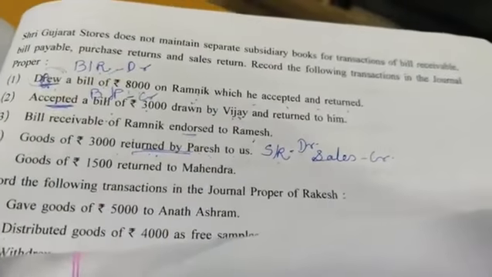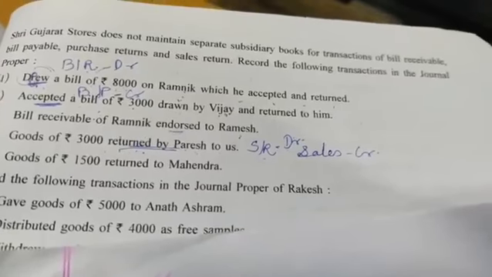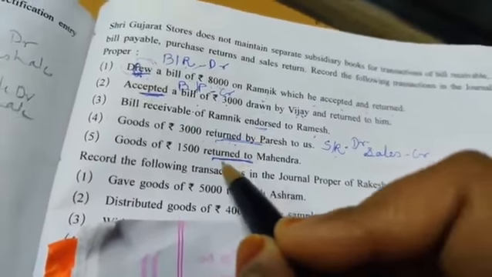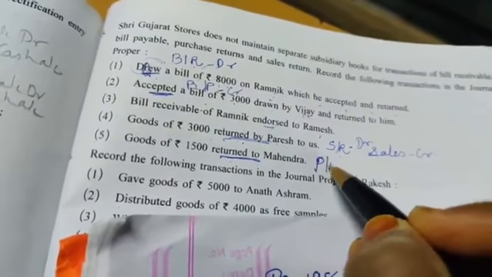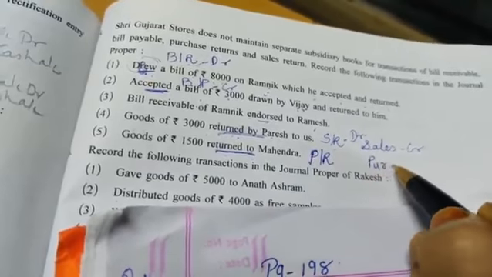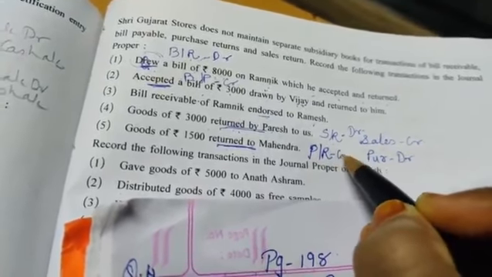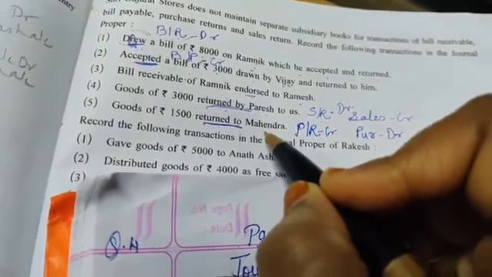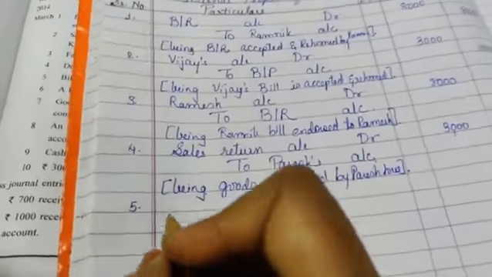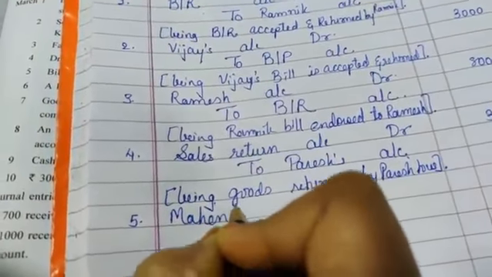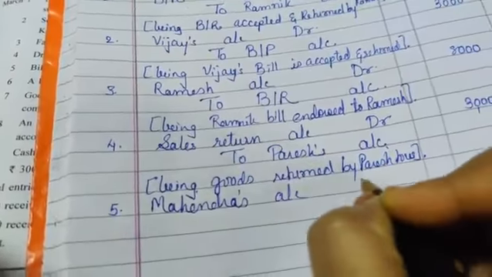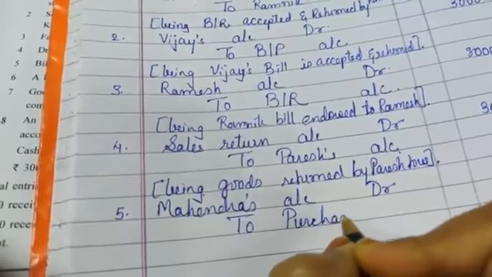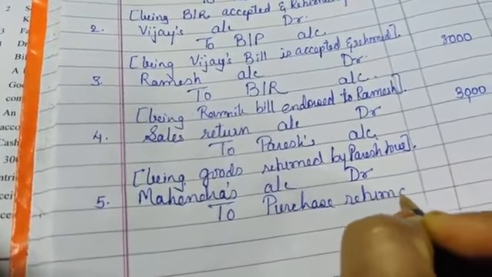Then the next transaction is goods of 1,500 returned to Mahendra. You are returning, so you might have purchased from Mahendra. See the difference: returned by, returned to. So here it is purchase return. How will you remember? Purchase is always debited, so purchase return will always be credited. Purchase return is going on the credit side, so Mahendra will come on the debit side. The entry is: Mahendra's account debited to purchase return account.